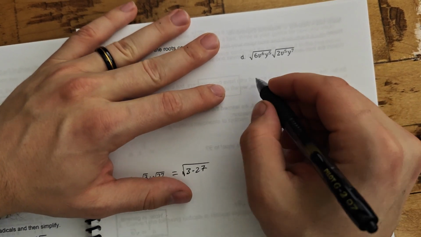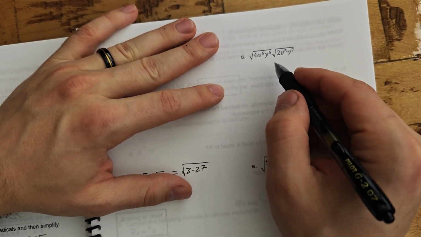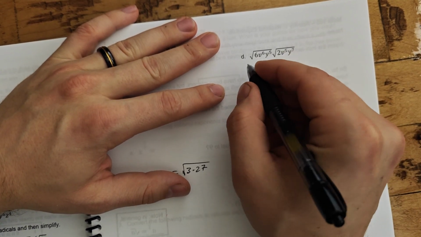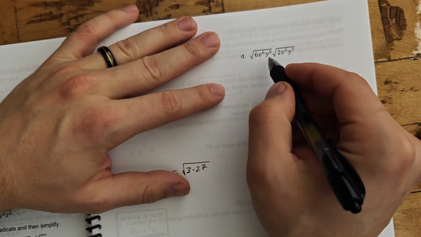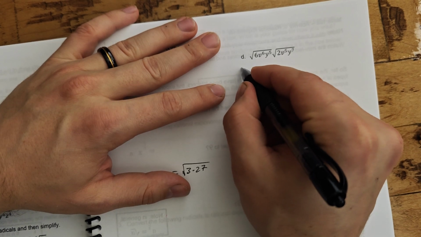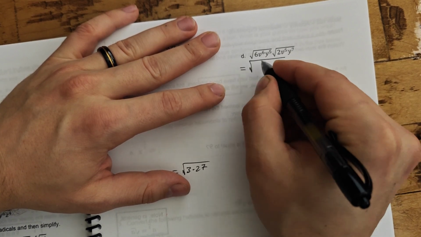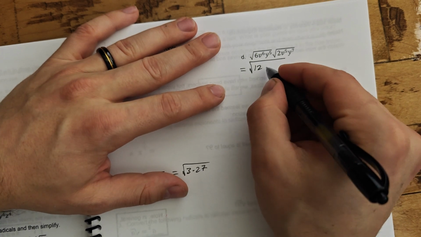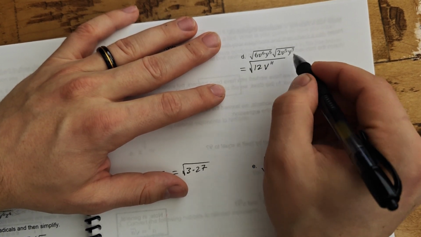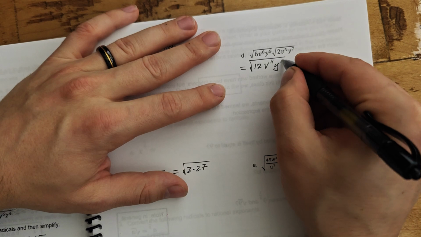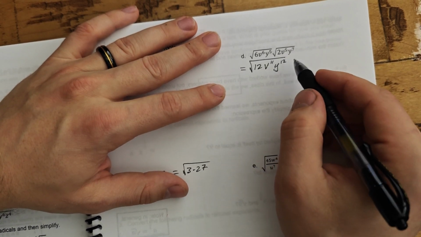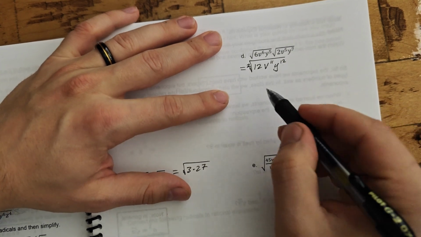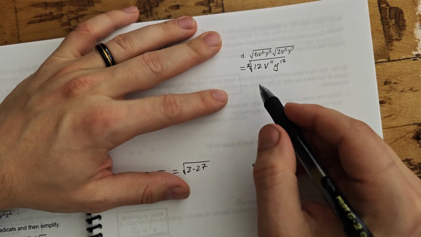Now for this, I will use the shortcut for evaluating roots, because roots are fractional exponents, and we discussed that in activity 5. Roots are fractional exponents, so if we combine these together, that's the square root of 6 times 2, which is 12. V to the 6th times v to the 5th. You add the exponents, that's v to the 11th. Y to the 5th times y to the 7th is y to the 12th. Again, adding the exponents. Square root is the second root. That's the same thing as a 1/2 exponent.